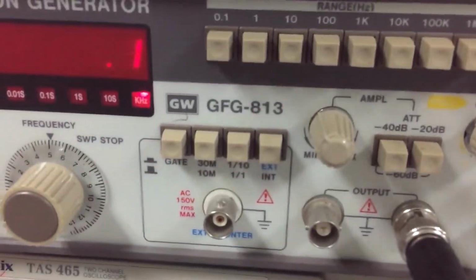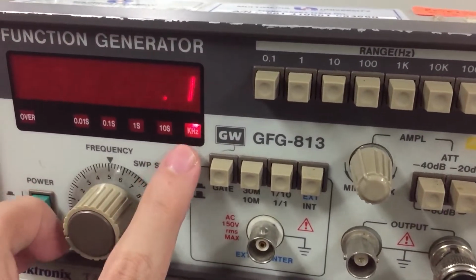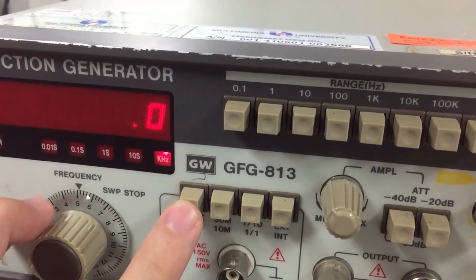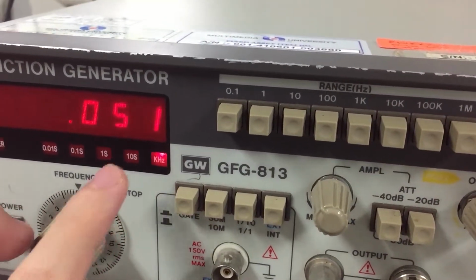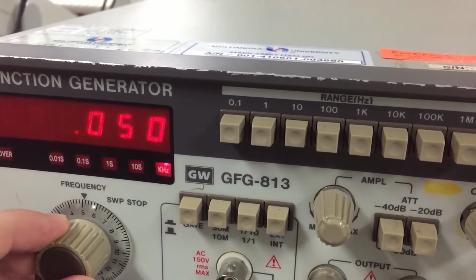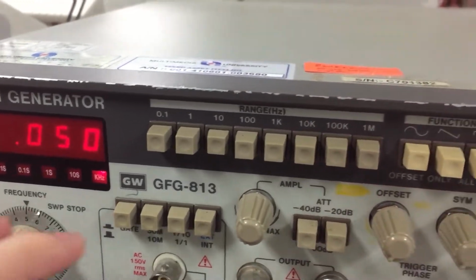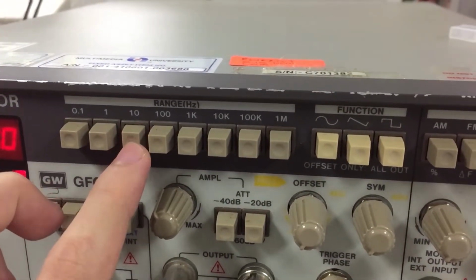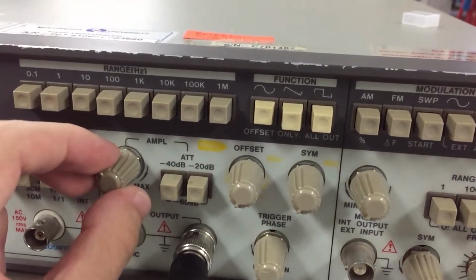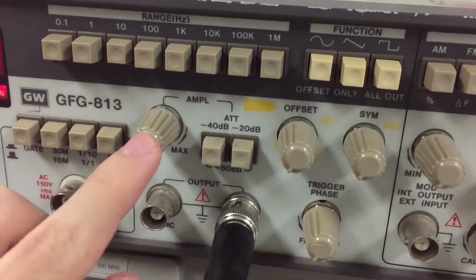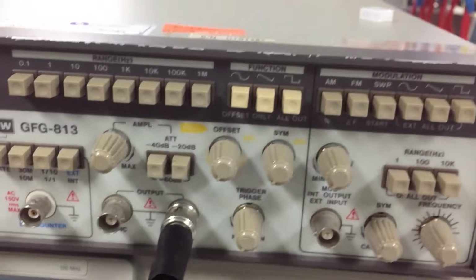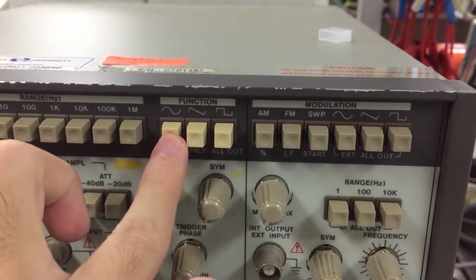As you notice, this function generator is already in kilohertz units, so we need at least 50 Hertz. We will toggle this until 50. We can adjust the frequency from 50 Hertz to 100 Hertz. This is in the range of 10 Hertz, and we can toggle the amplitude to change the voltage. The voltage we need is 6 volt peak-to-peak, and we can have a sine wave function.